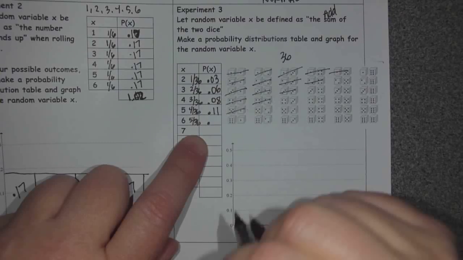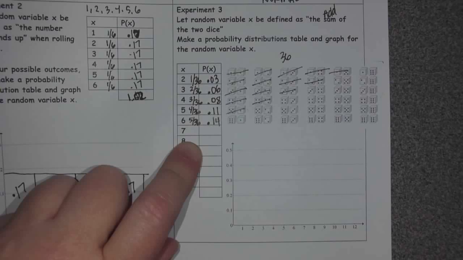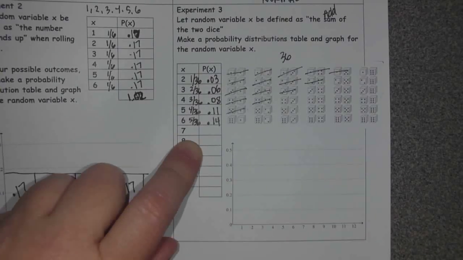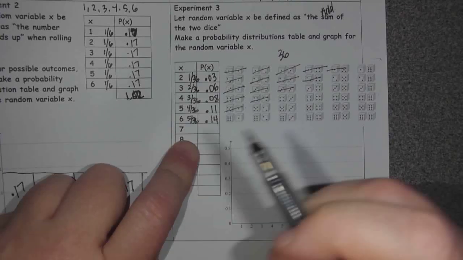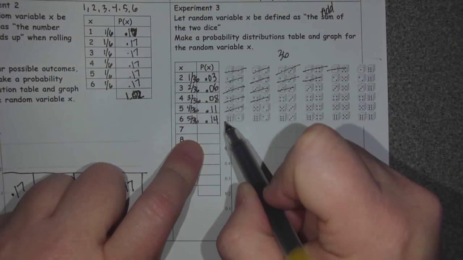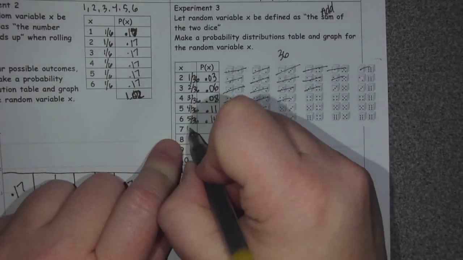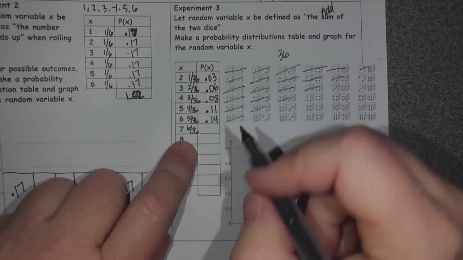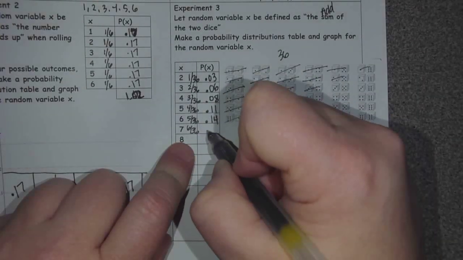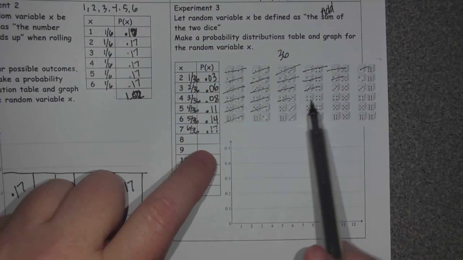Is it 0.14? Oh yeah, let's go 0.14 just for the heck of it. Okay, possible number of outcomes for the number 7, adding to the number 7. 6. Yeah, 6 out of 36, which is going to be 0.17.